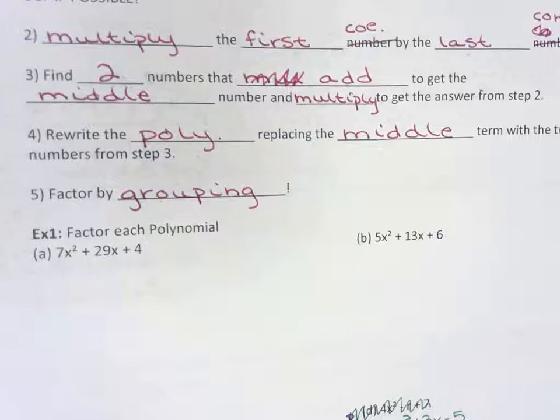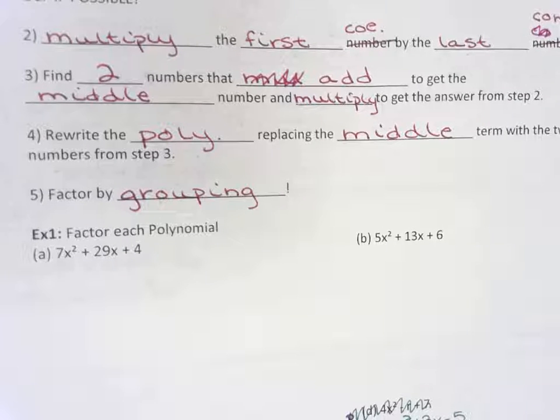As I look at an example, the next couple examples, please stop me if I do something that doesn't make sense. Please just interrupt me. That is fine. I do not care.